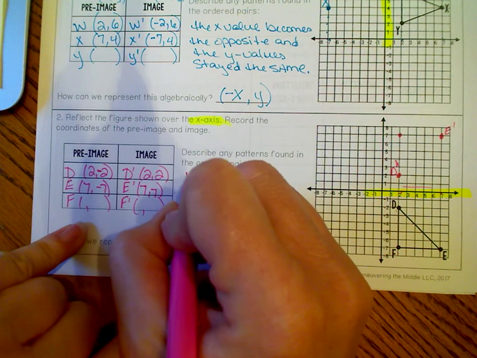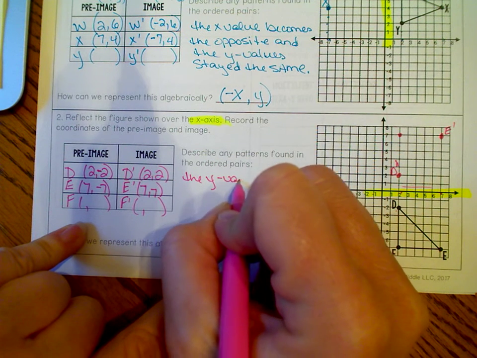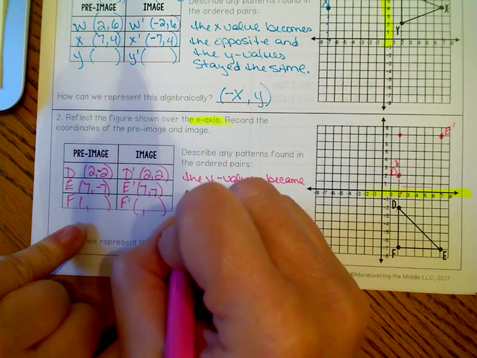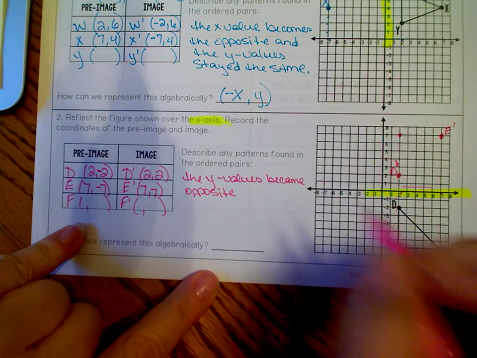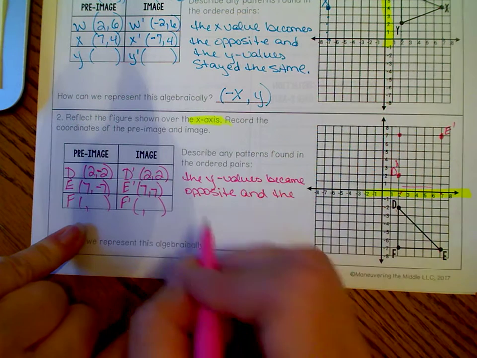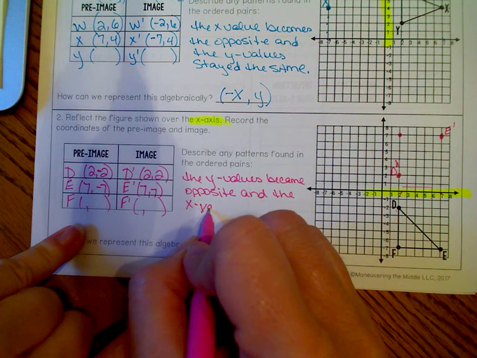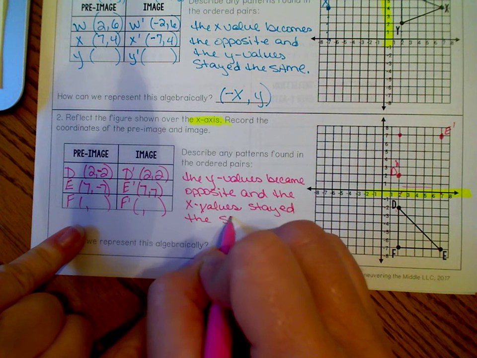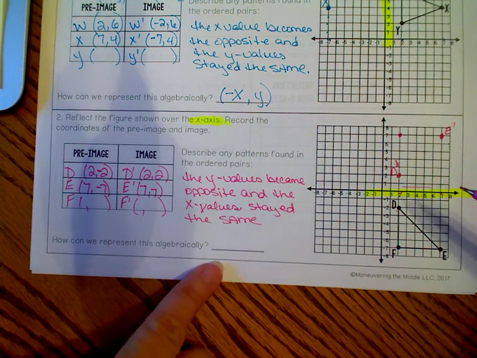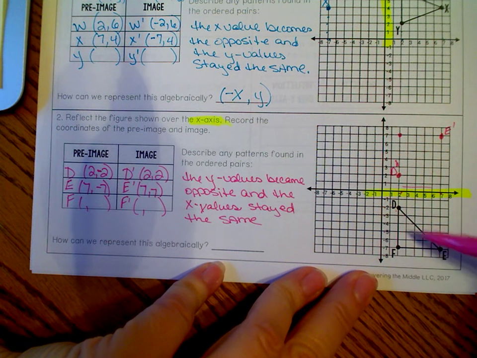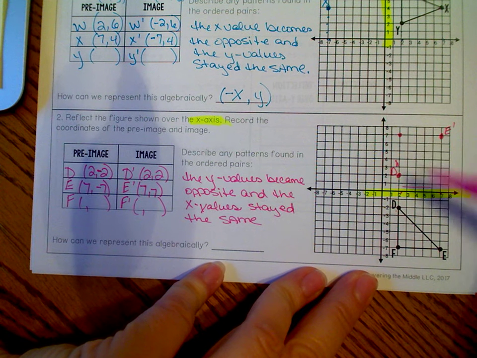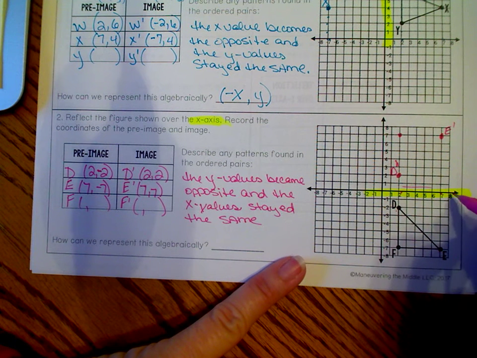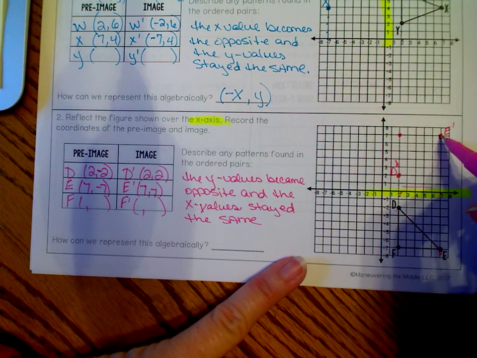So if we look at the pattern found in this order of pairs reflecting over the x-axis, we can tell you that the y values became opposite and the x values stayed the same. So the x stays the same, but we went from negatives to positives. So they changed. So x value stayed the same, but it was your y's, because you either went down or you went up, and that is your opposite.